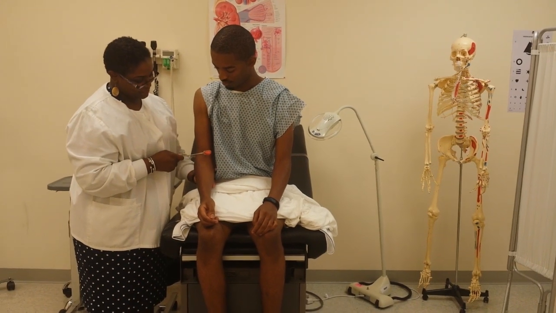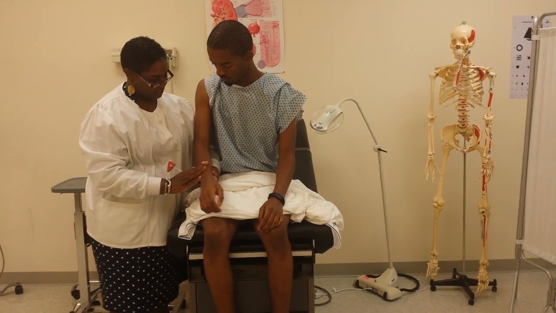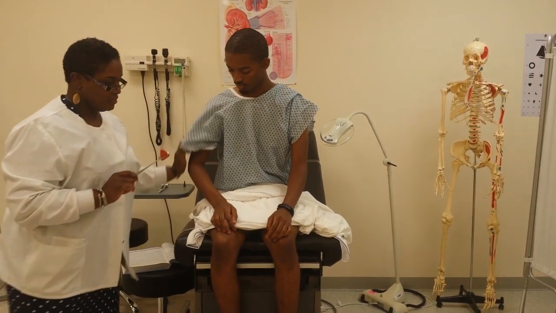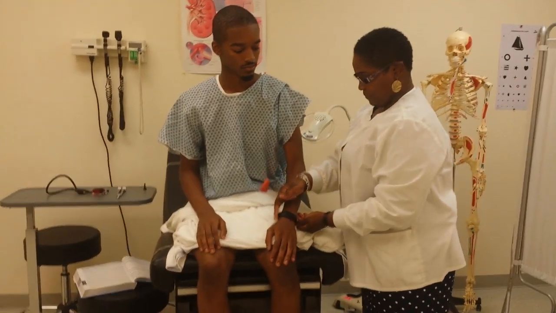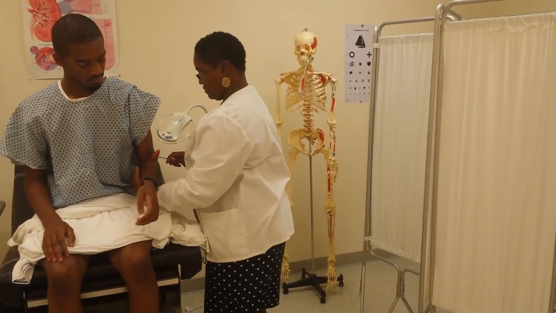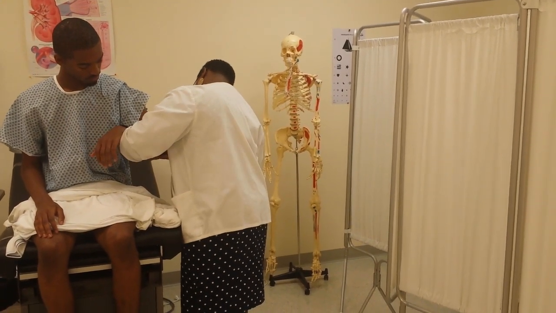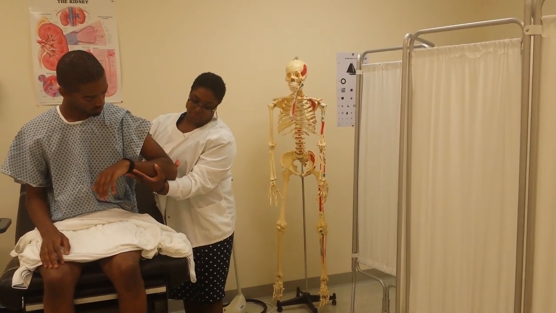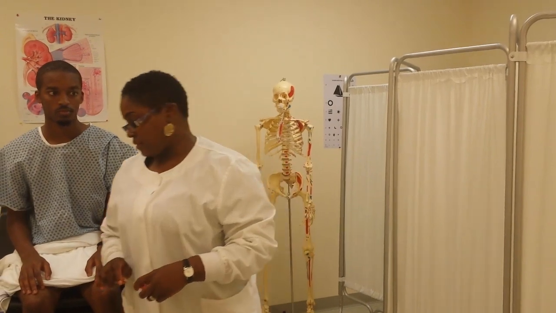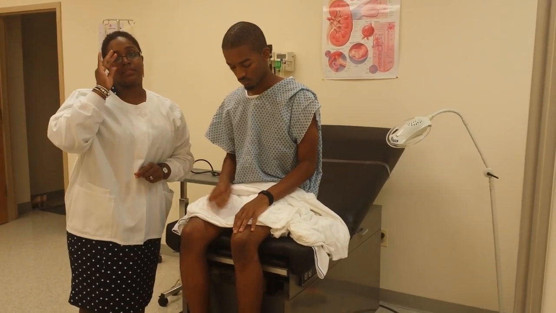Bicep reflex at this time. Positive twitch to the muscle. Very good, Mr. Jones. I recognize it is difficult to visualize. However, Mr. Jones has a positive tricep reflex. All deep tendon reflexes present upon assessment.